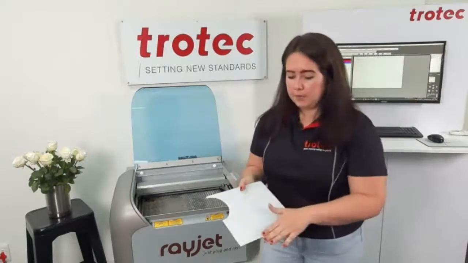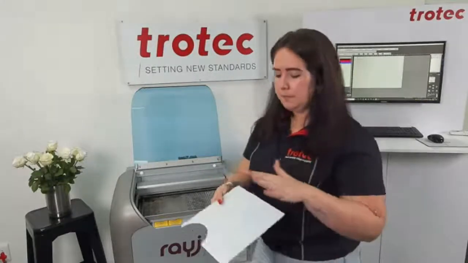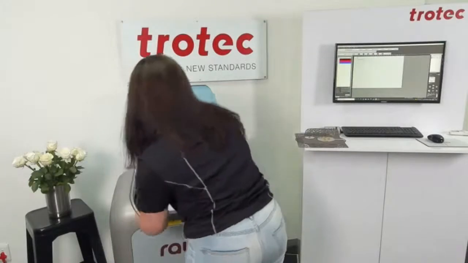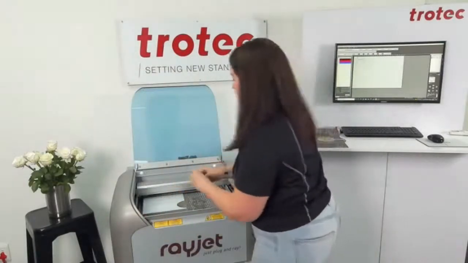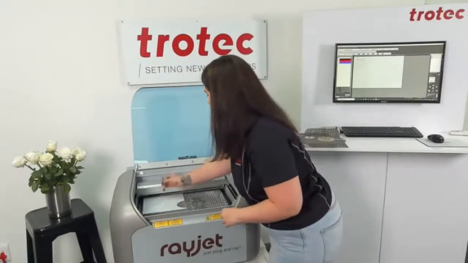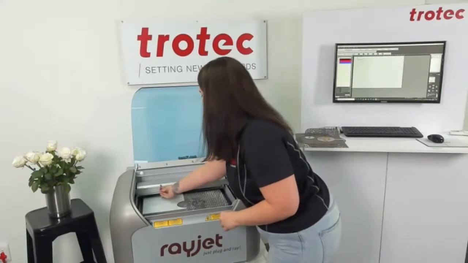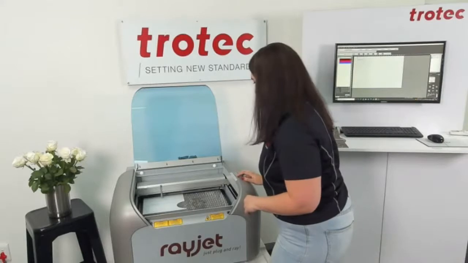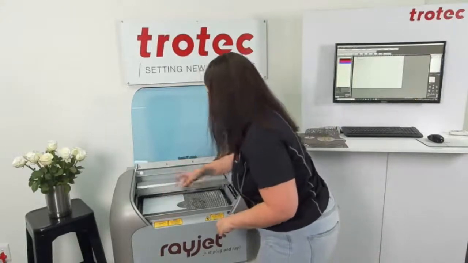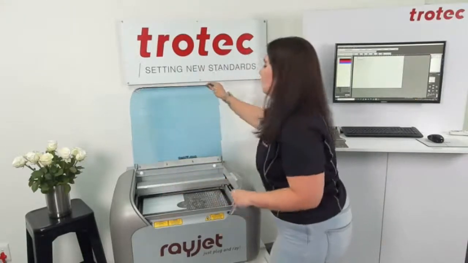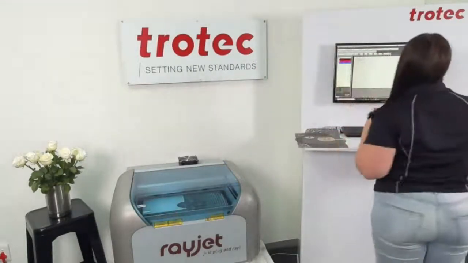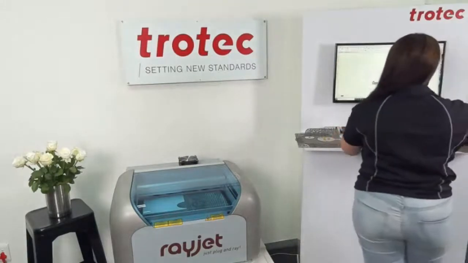So I've got my piece of 3mm acrylic. I've obviously taken off the top layer of plastic protection, and I'm going to pop this into the laser. In it goes. We will obviously do our focusing as well. Perfect. Close the lid. All right, and follow me back to Coral Draw.